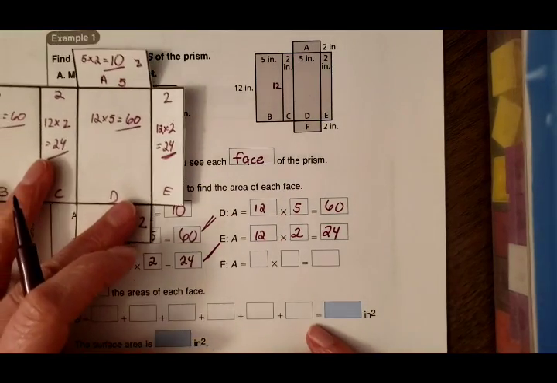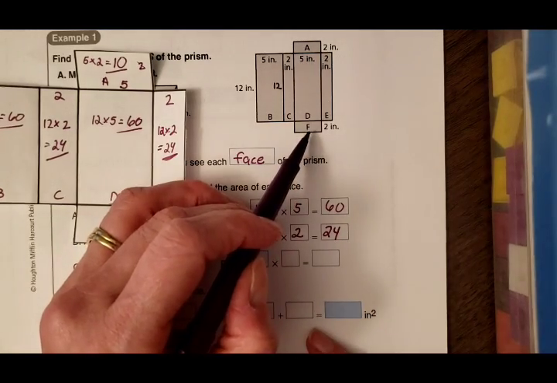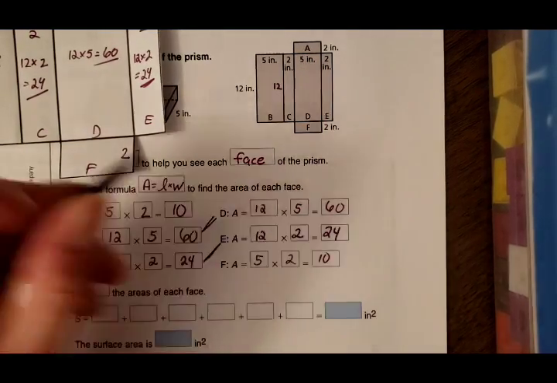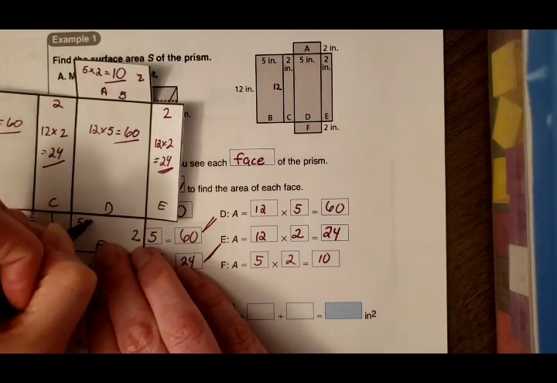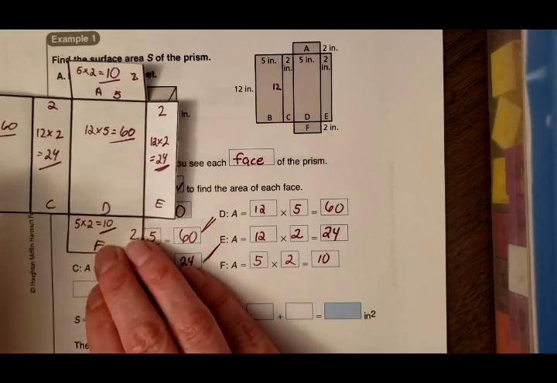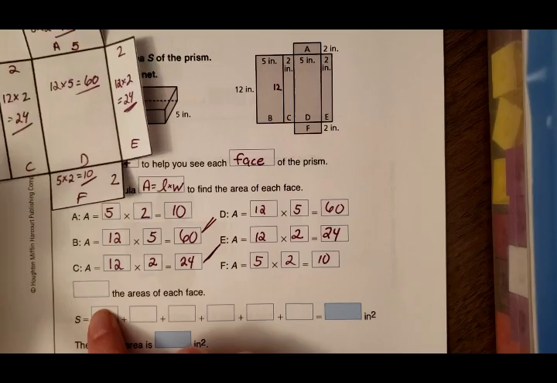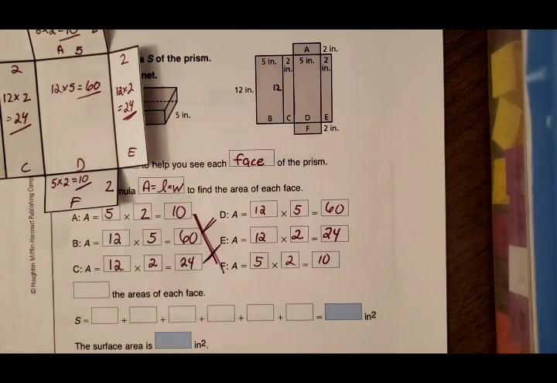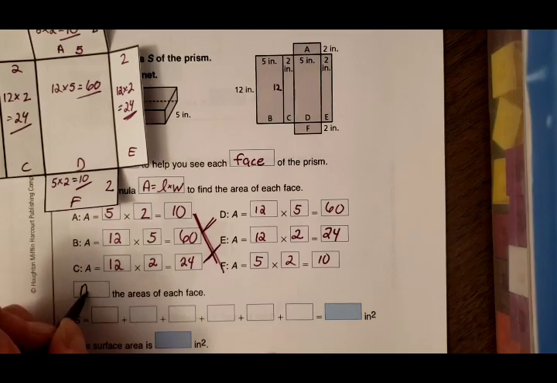And then lastly, rectangle F. Boy, it looks a lot like A. A was 5 times 2, guess what? So was F, and that's 10. I can write that right in on here. And now we have all the areas. Oh, I can link those two as well. There we go. And so we have to add them all up.